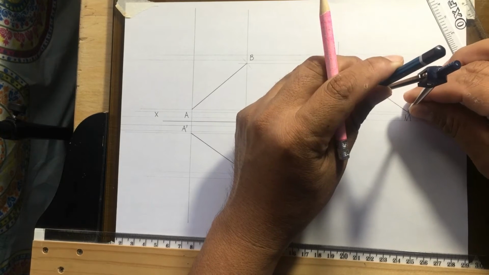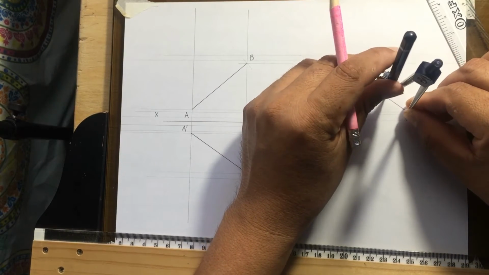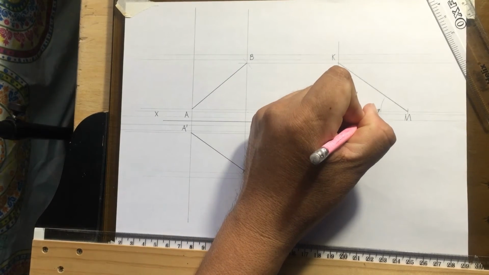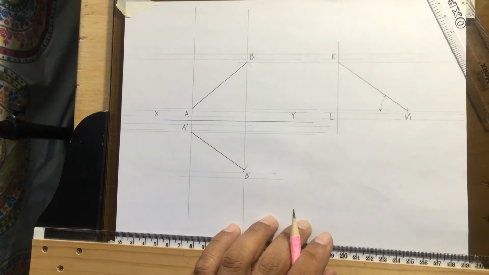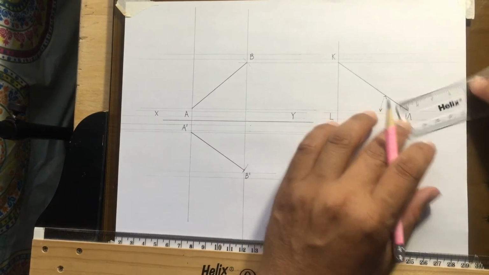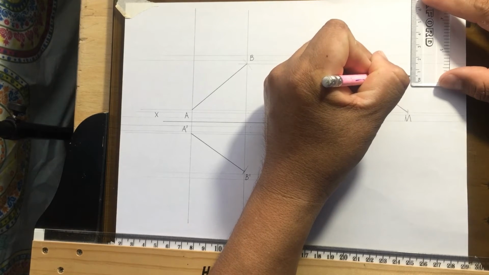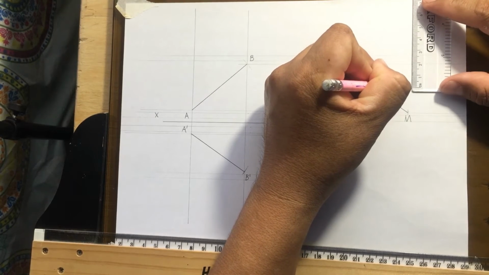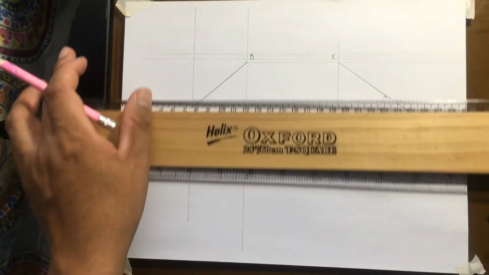I will just use this to get a smooth arc. Okay, so this is the angle of inclination, and you can measure it so that you can write the information next to it. Okay, let's do that.